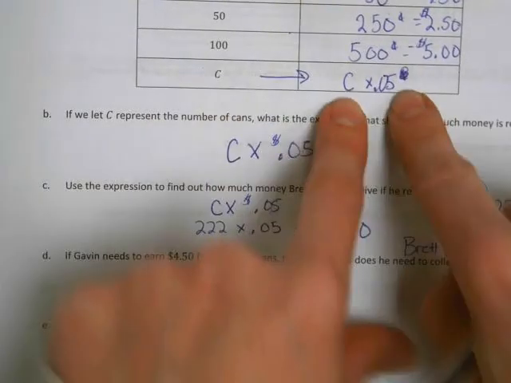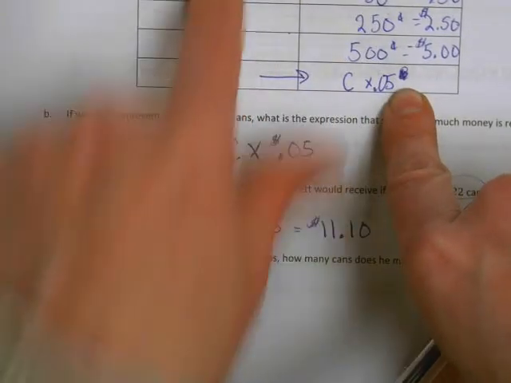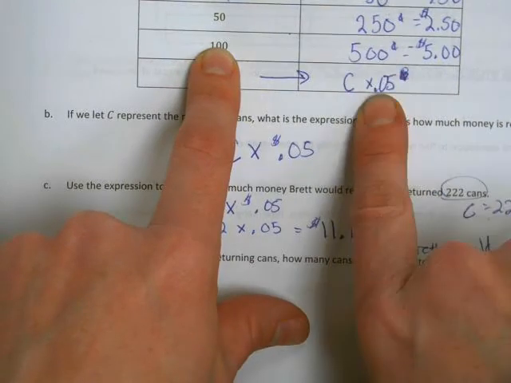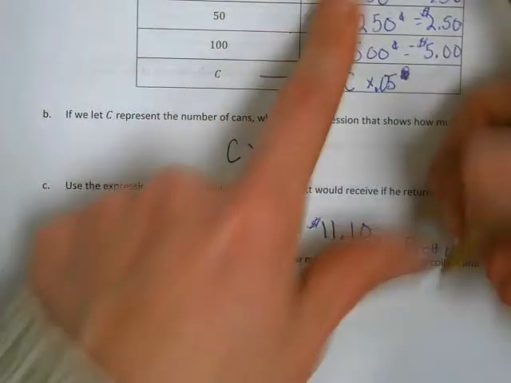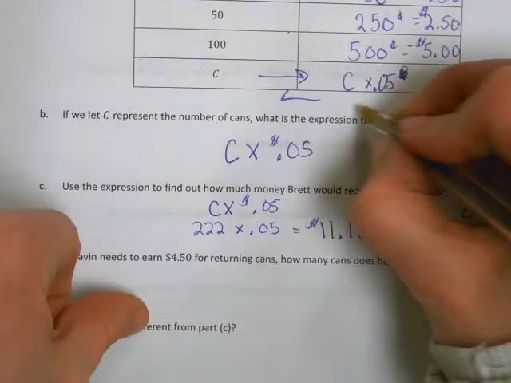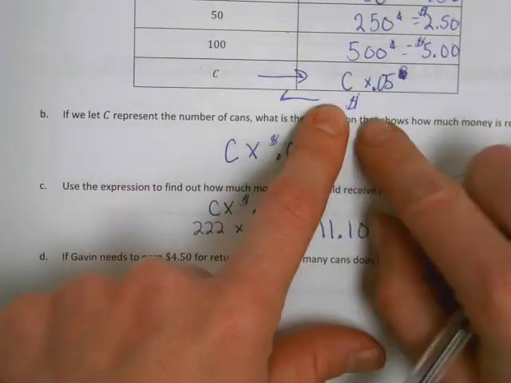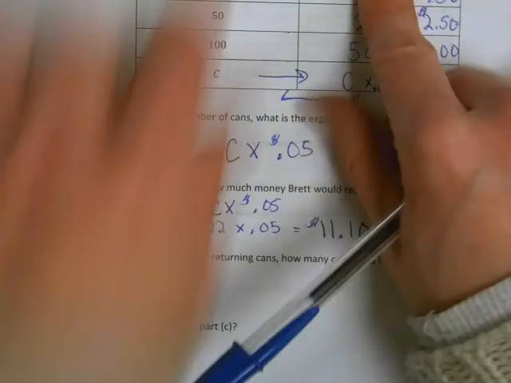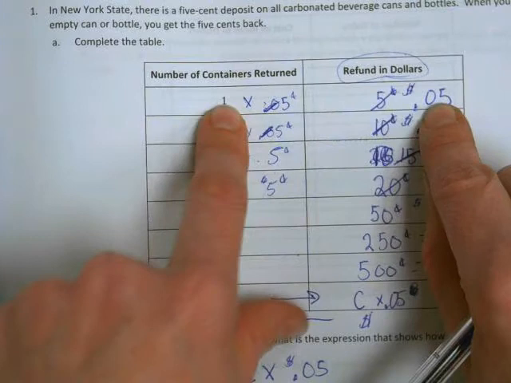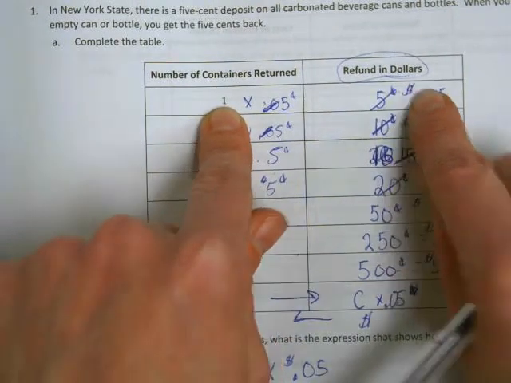So we came up with this expression because to go from this side to this side, we multiplied by 5 cents. Now we're going the opposite way. We're saying, all right, if I know how much my refund was, so if I know how much my money is, what do I do to this to find that number? So go to our easy ones. We have 5 cents and 1. What do we divide by? We divided by 5 cents.